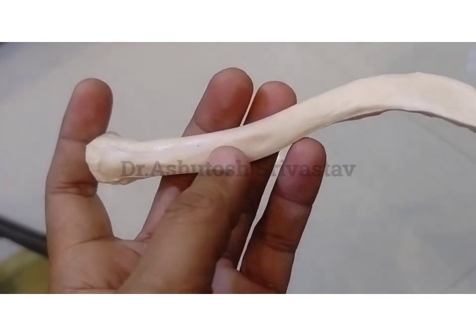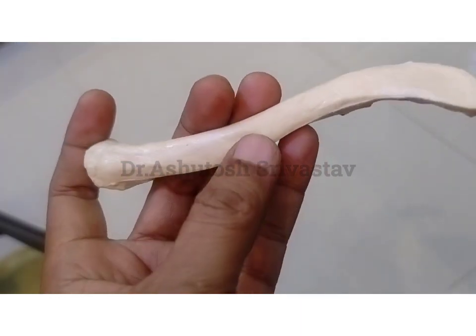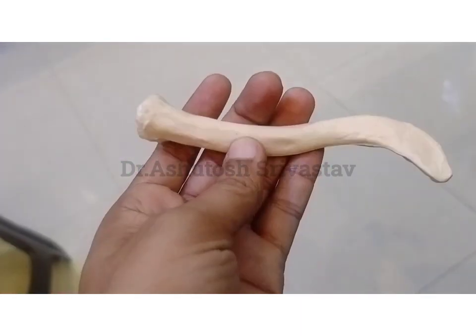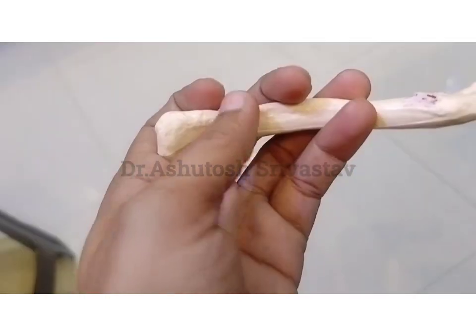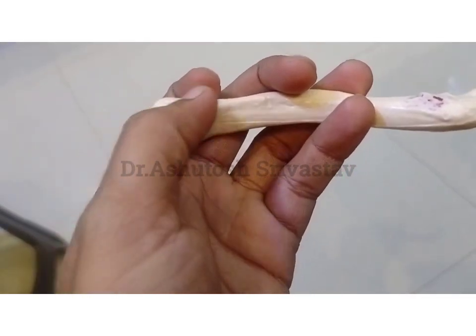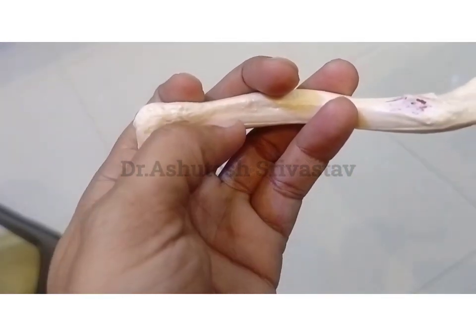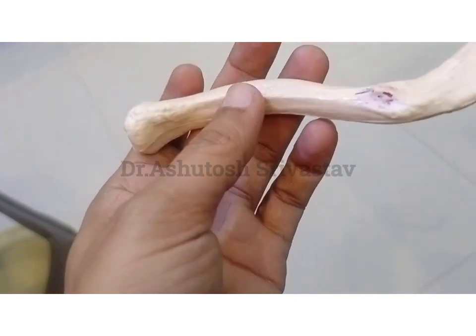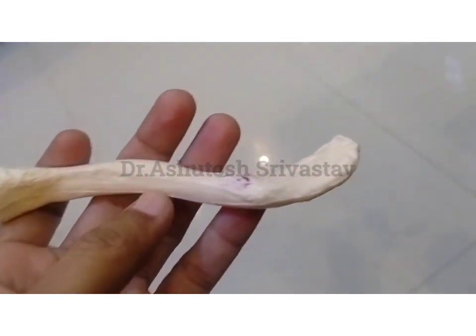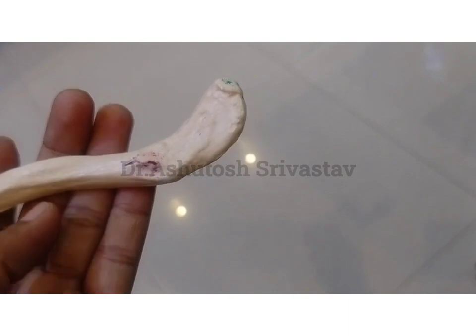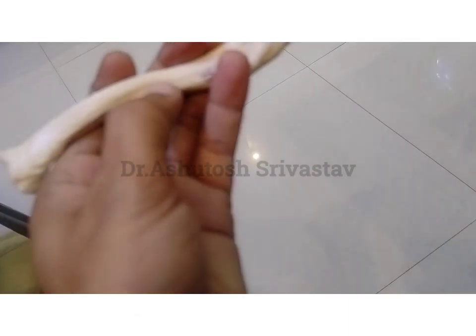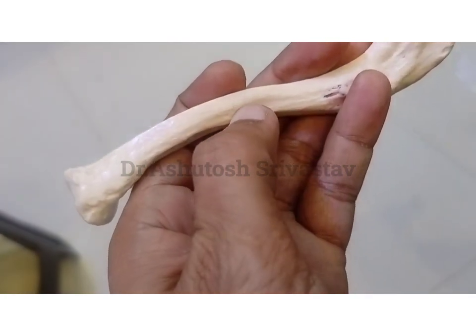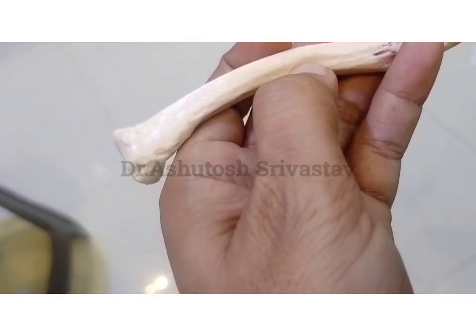The superior surface is rough in the middle part, and the inferior surface has a rough oval impression, as you can see. The lateral half of the inferior surface has a longitudinal groove, known as the subclavian groove.